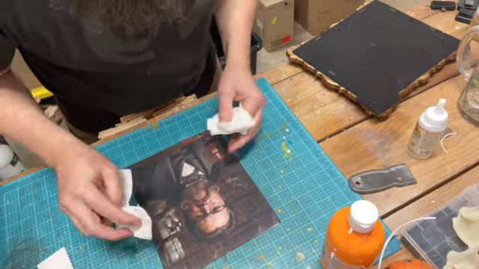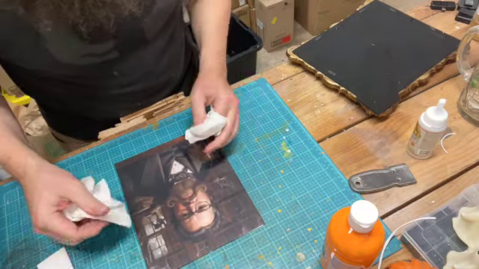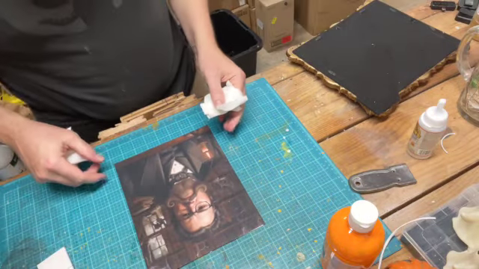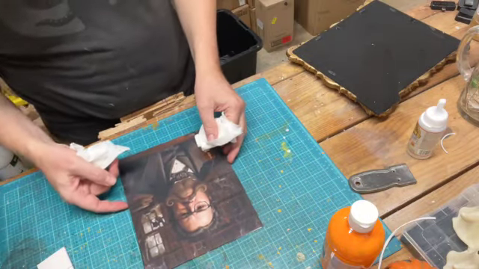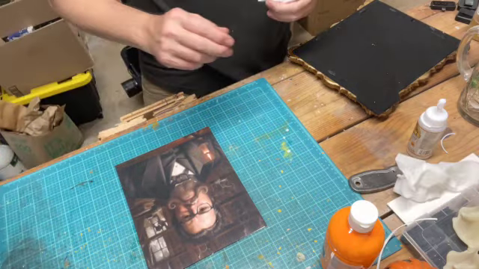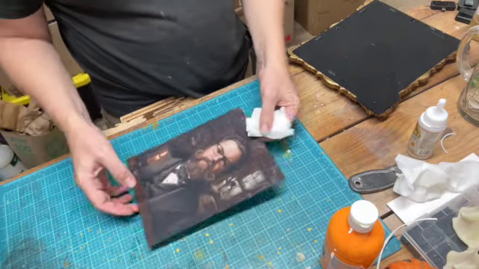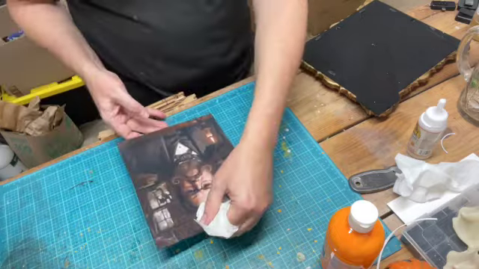A little bit of cleanup, and we are in the home stretch here. And voila, finished product.